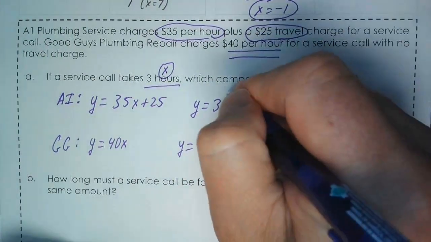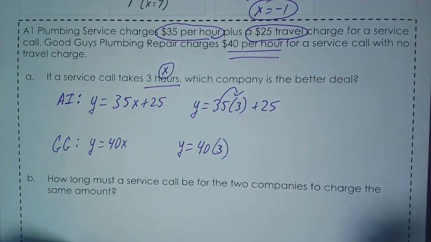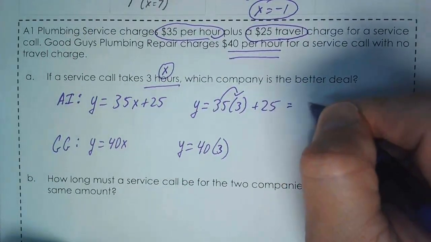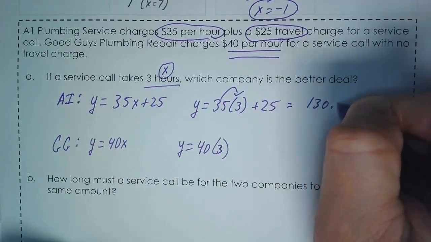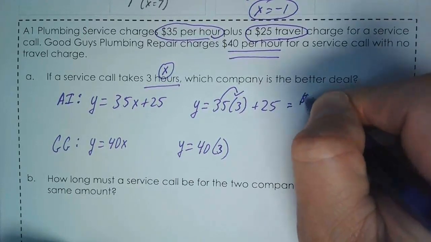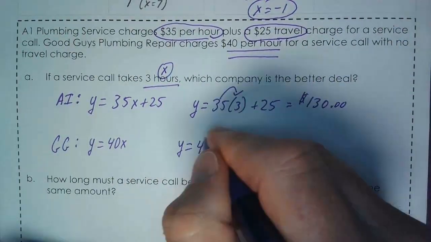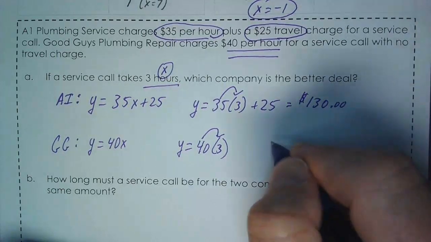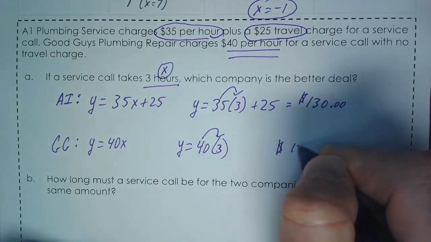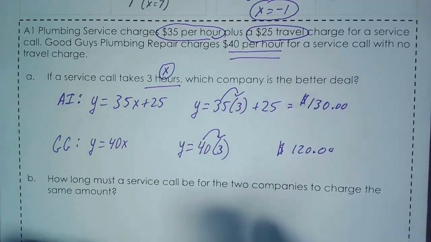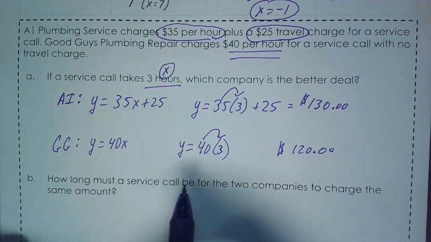Okay, let's solve it. Distributive property, add 25. That's going to be $130 for that company. Distributive property is going to be $120. So obviously the second company has the better deal.